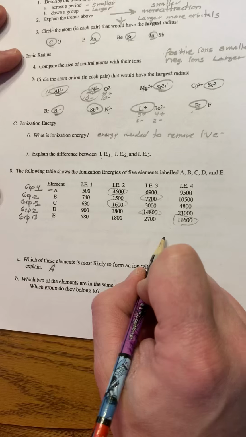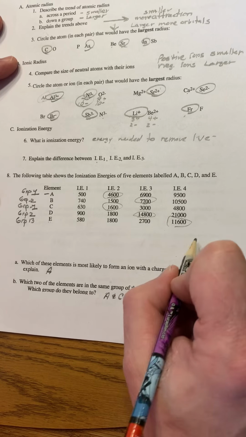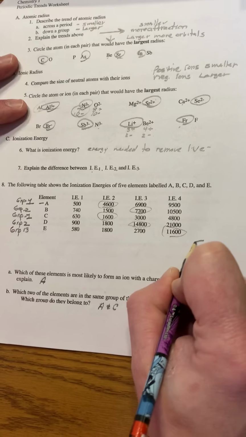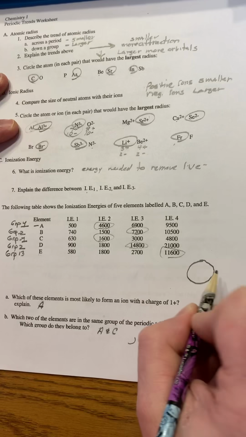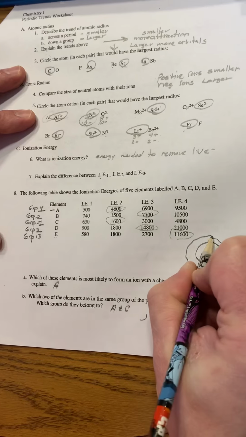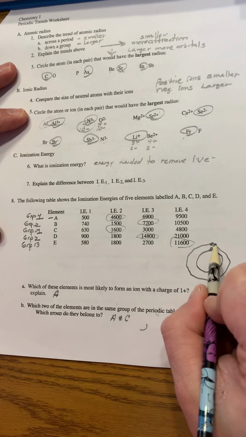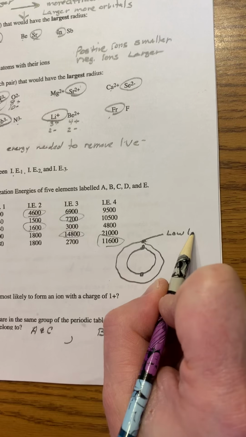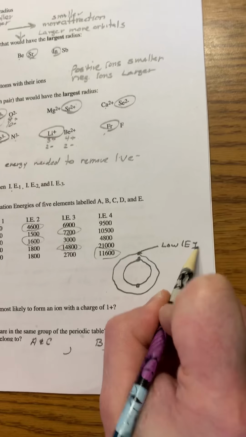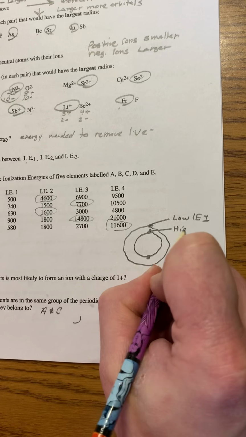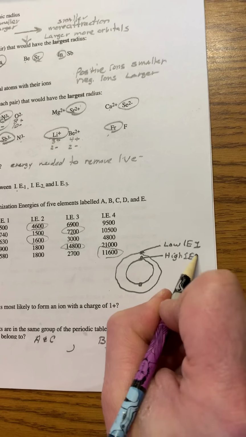So if you draw it out, and I'm going to do this real quick because her arm's getting tired. If I look at where it spikes at IE2, it would look like this. So really low here for IE1. But then when you go to rip the second one off, it's a really high IE2.